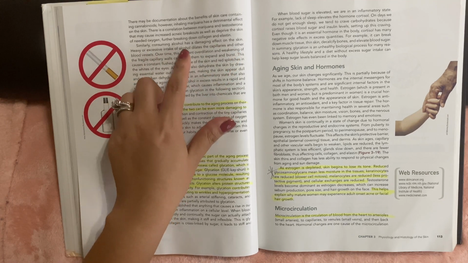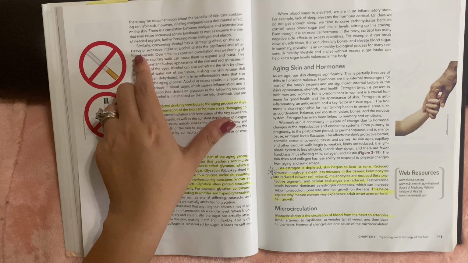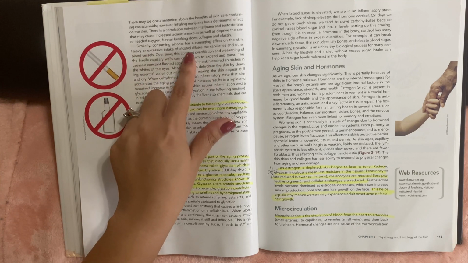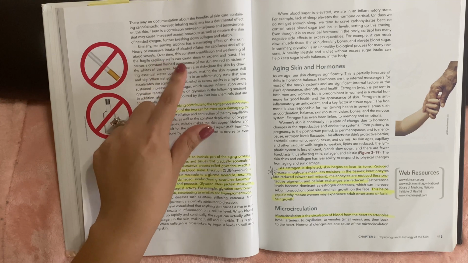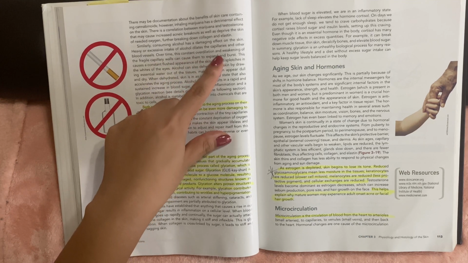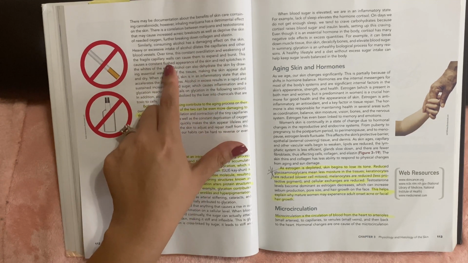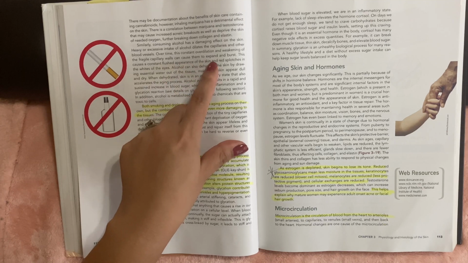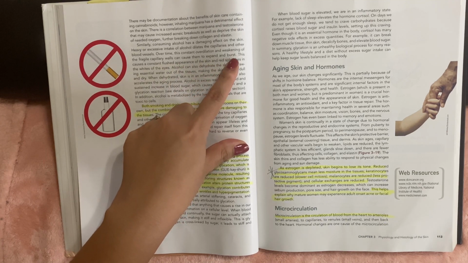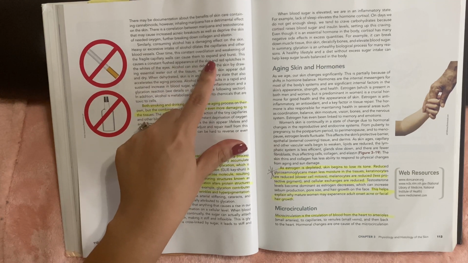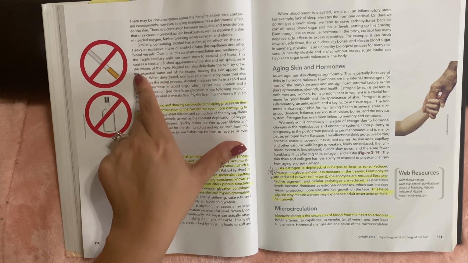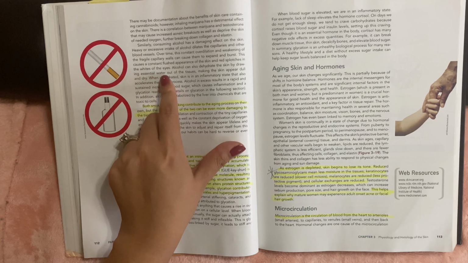Similarly, consuming alcohol has a damaging effect on the skin. Heavy or excessive intake of alcohol dilates the capillaries and other blood vessels. Over time, this constant overdilation and weakening of the fragile capillary walls can cause them to expand and eventually burst. This causes the constant flushed appearance of the skin and red splotches in the whites of the eyes.